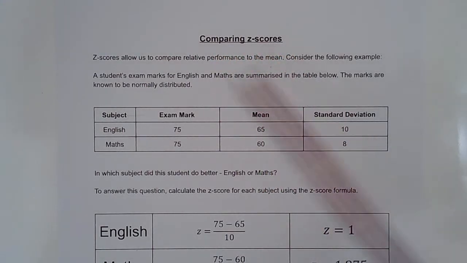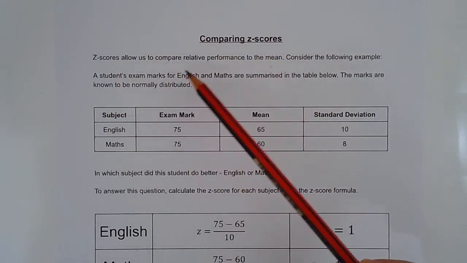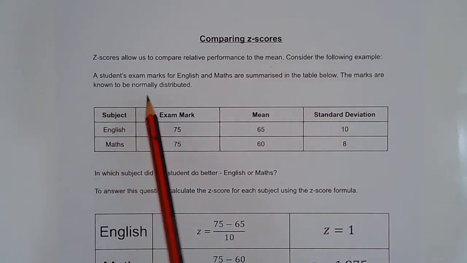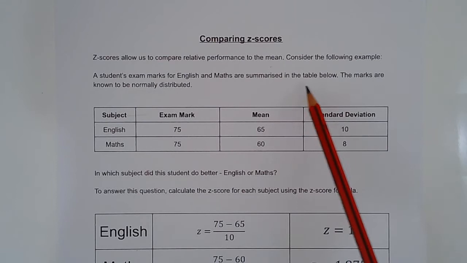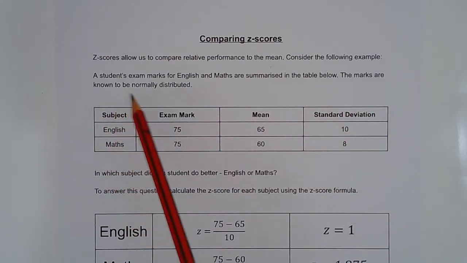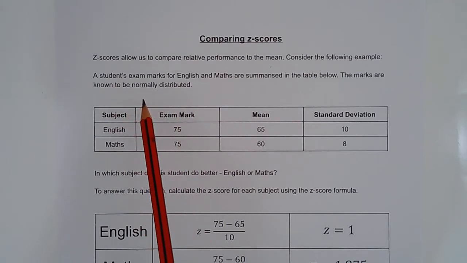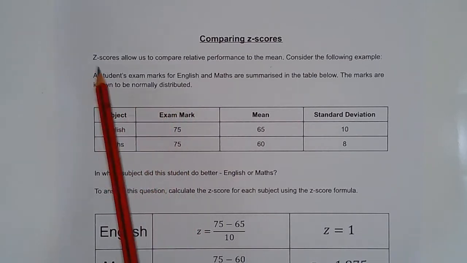Comparing Z-scores. Z-scores allow us to compare relative performance to the mean. Consider the following example. A student's exam marks for English and Maths are summarised in the table below. The marks are known to be normally distributed, so it's very important that that's stated somewhere, because if it's not, then we really can't be using Z-scores.